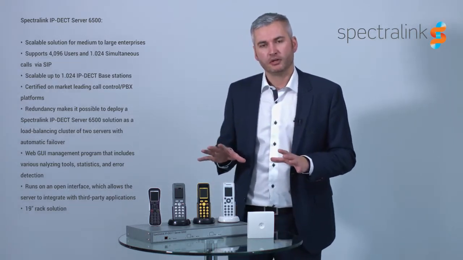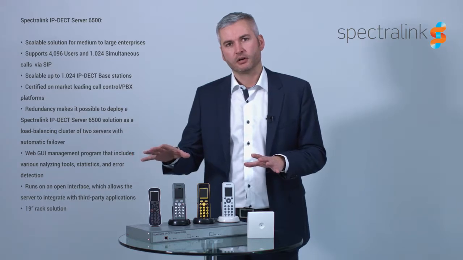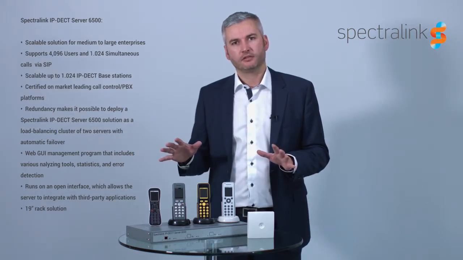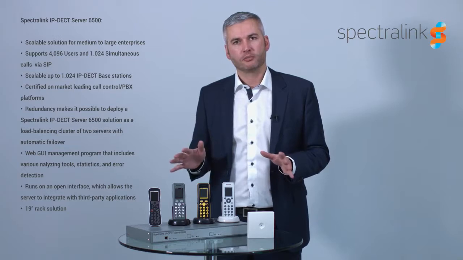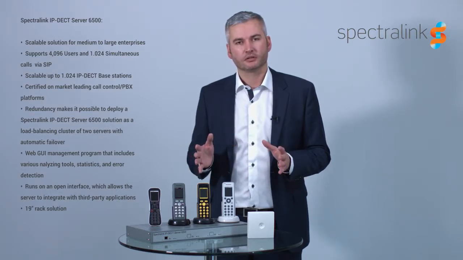Also, what is very important is that all the DECT handsets that we have in our portfolio are supported by all DECT infrastructure platforms. So there are no limitations in regards to that.